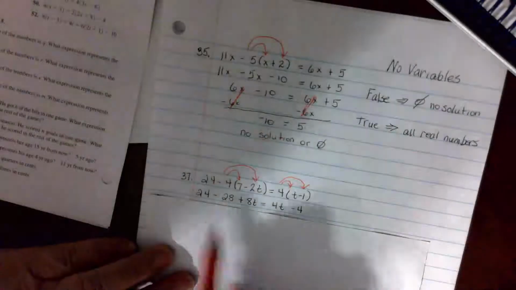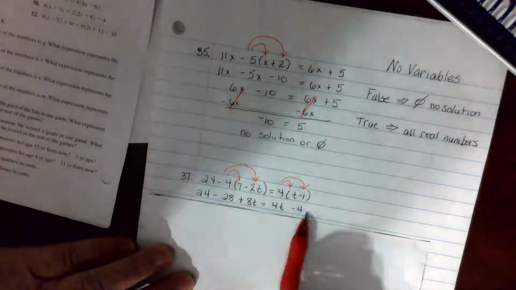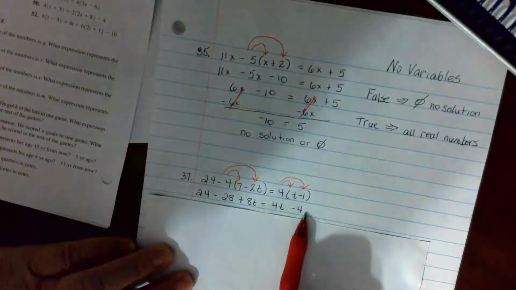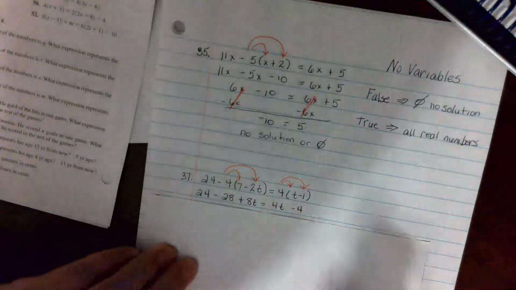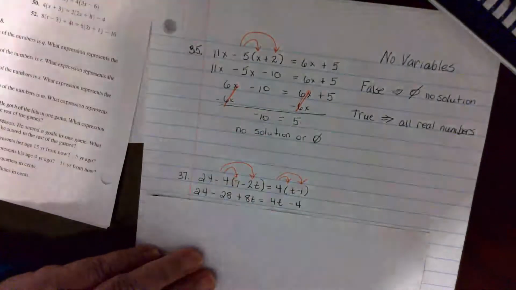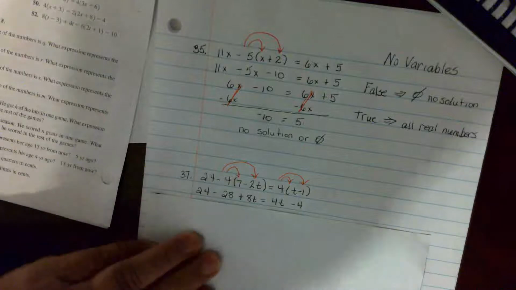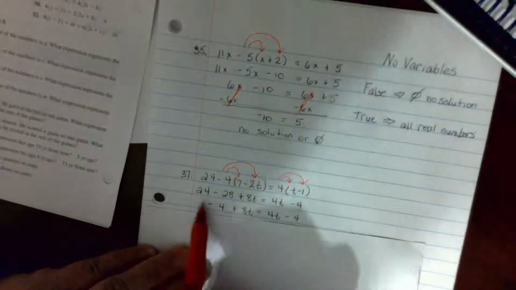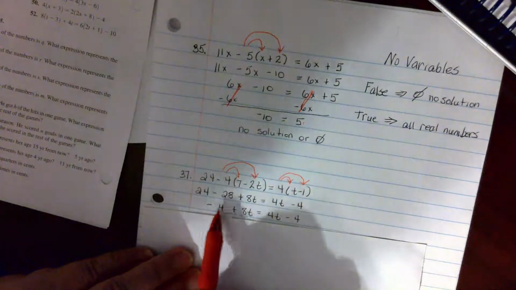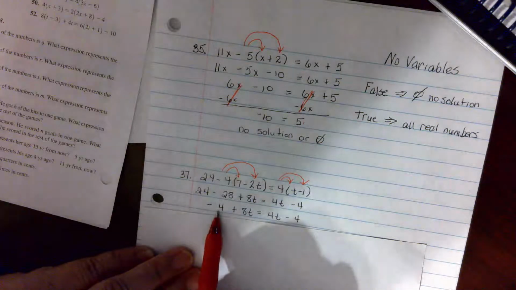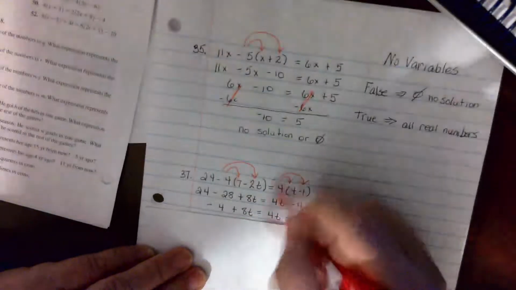And when I do, this is what I get. Now I'm going to look for opportunities to combine like terms. I took this 24 and this negative 28 and combined them. I just copied the 8t.